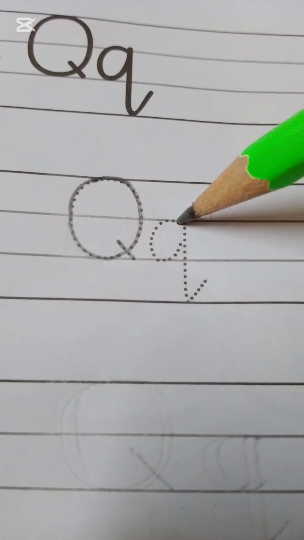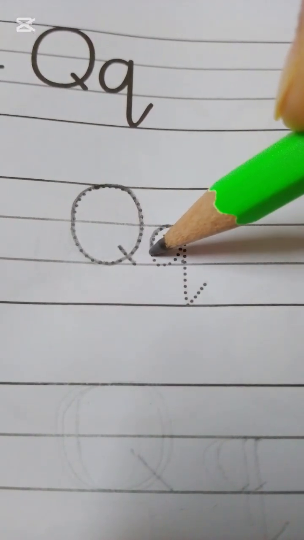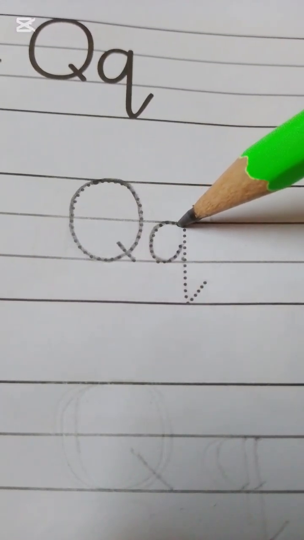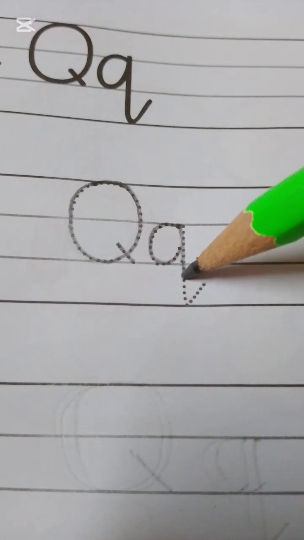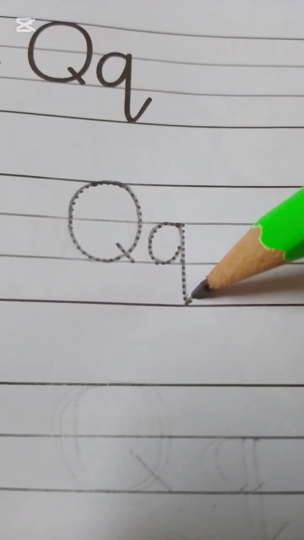And how to write small q? Put a dot here, it's a middle line, and here make a semicircle just like a and stop. Make a standing line down, then make a slanting line up. It's a small q.